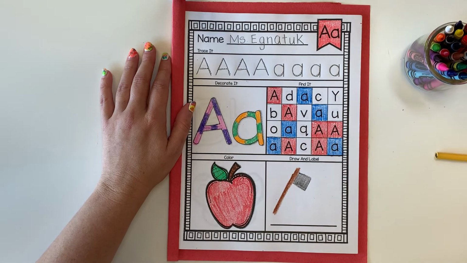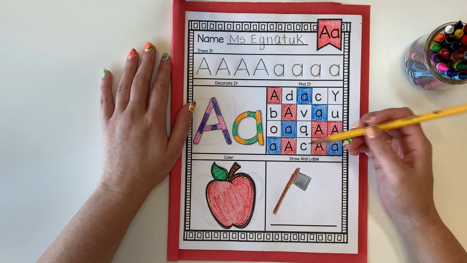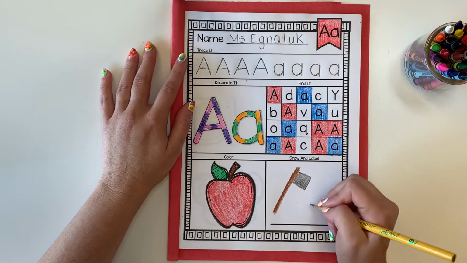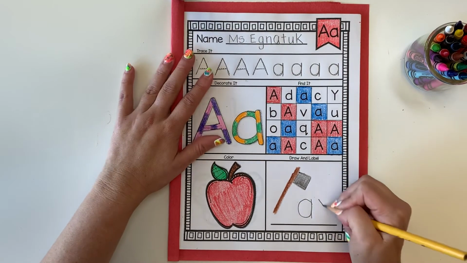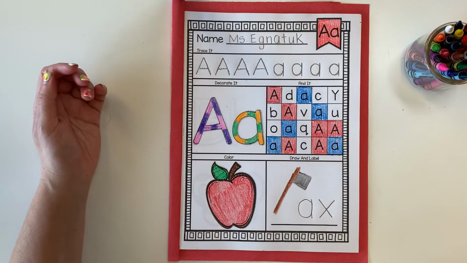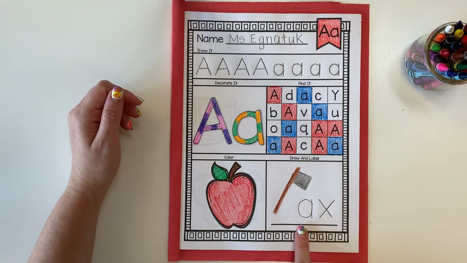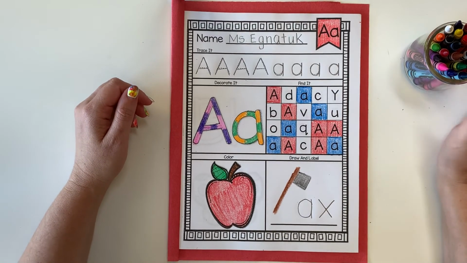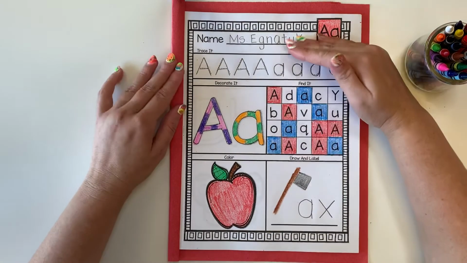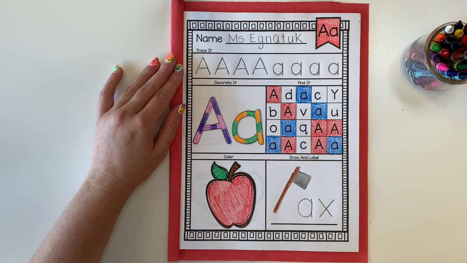Then I'm going to use my pencil. We always use our pencil for writing. And I'm going to write the word axe. A-X. See if you can do that. A-X. So if you need to pause the recording and finish any of your parts, you can do that.